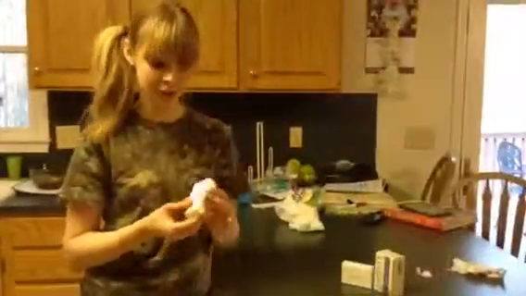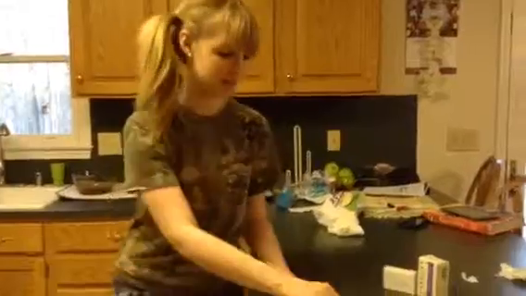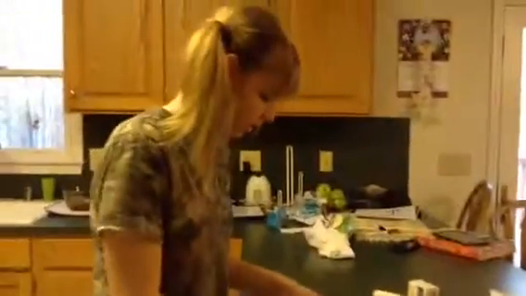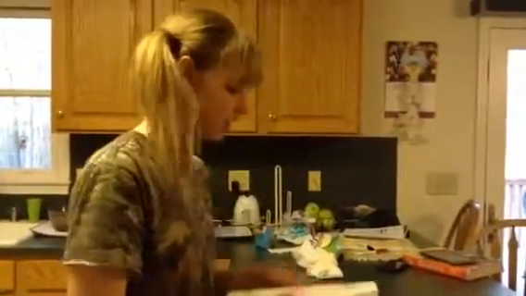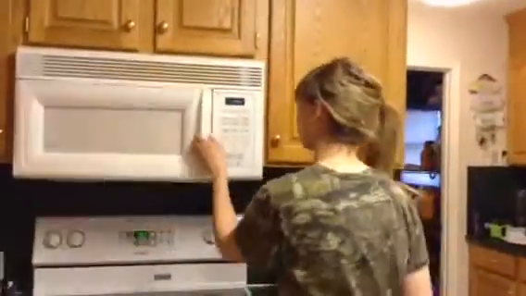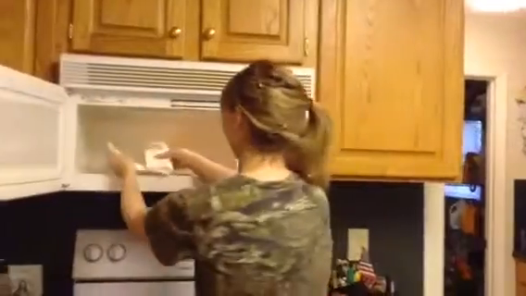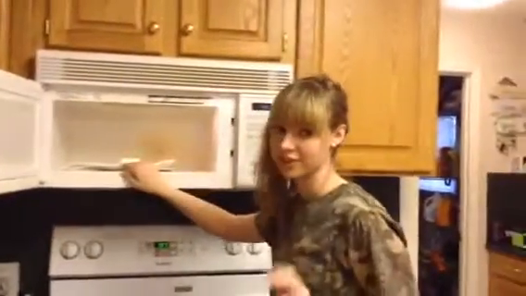Now we're going to heat the Ivory soap. This one's less dense, which causes it to easily expand. Let's see what happens when we put it in for one minute on a paper towel, just in case.